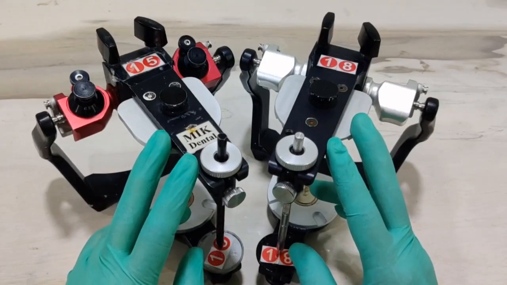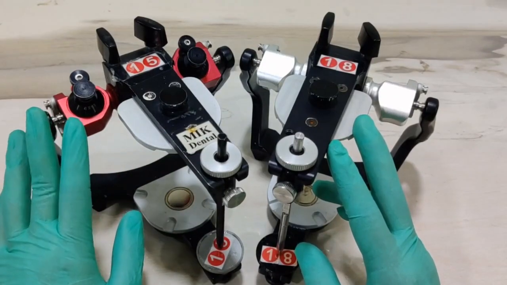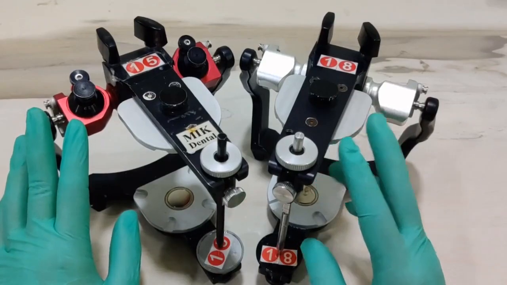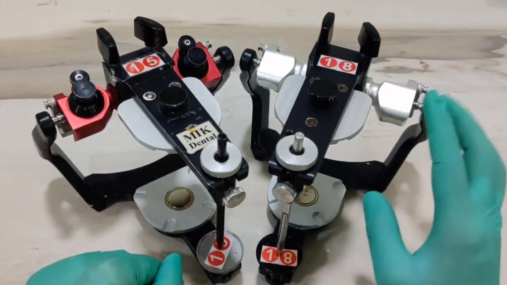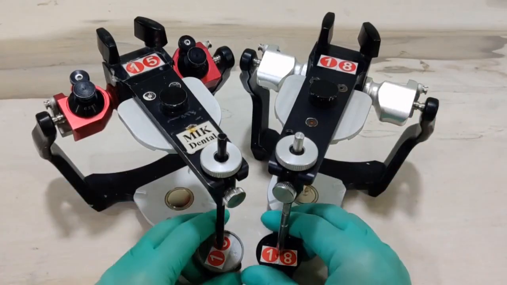Friends, in this video I will help you understand the difference between two commonly used Corident articulators. On my left is the Corident Csa 600 model, whilst on my right is the Corident Csa 400 version. Now what exactly is the difference between the two?